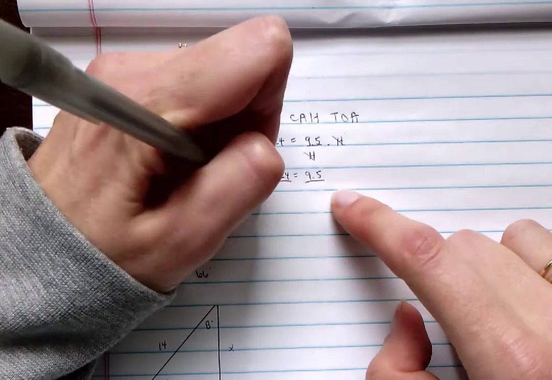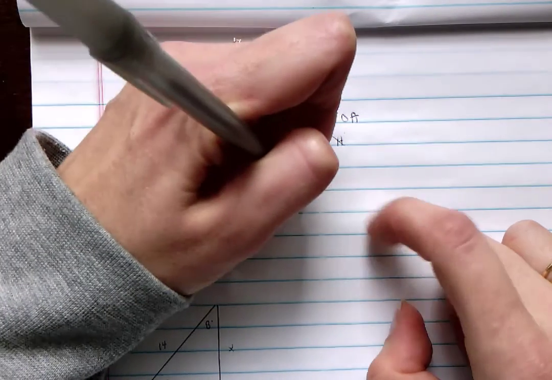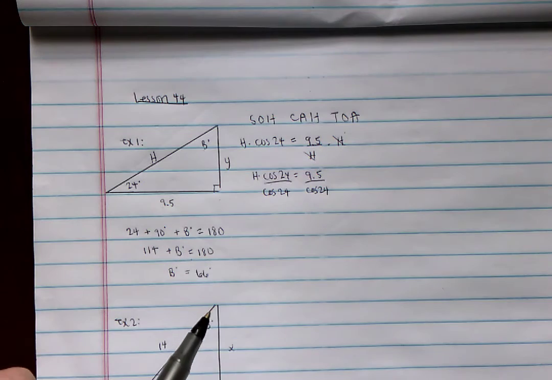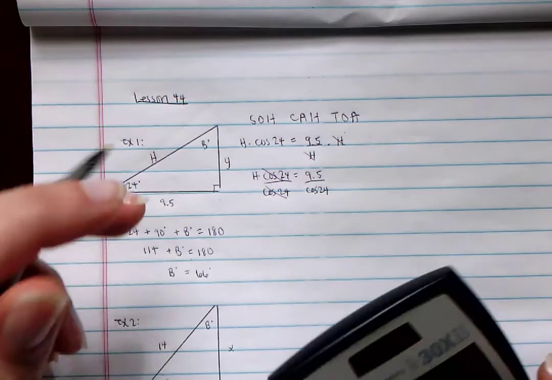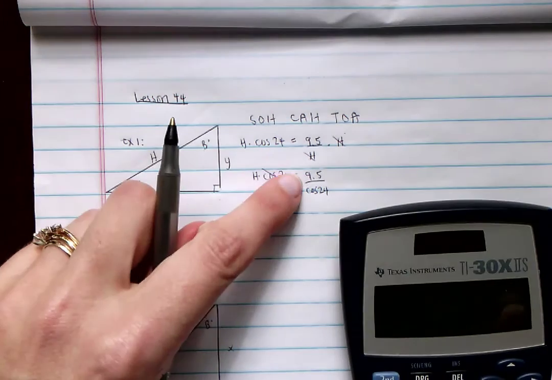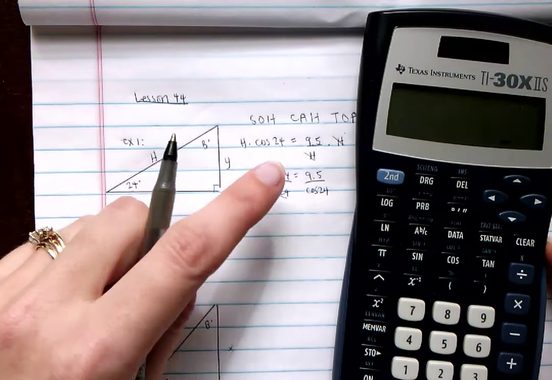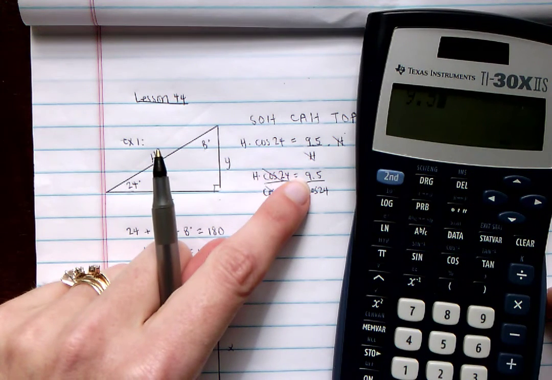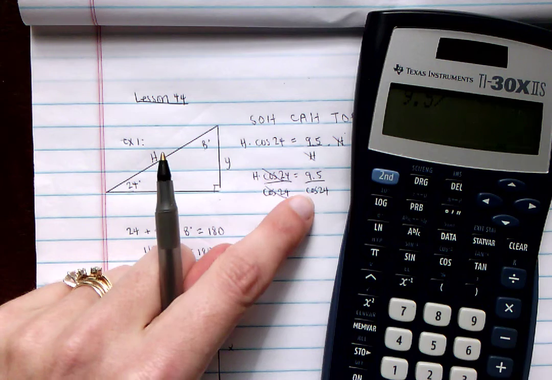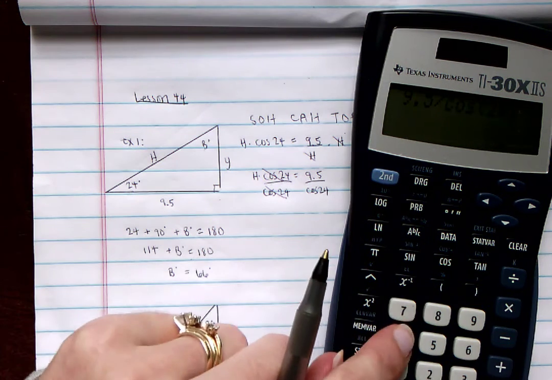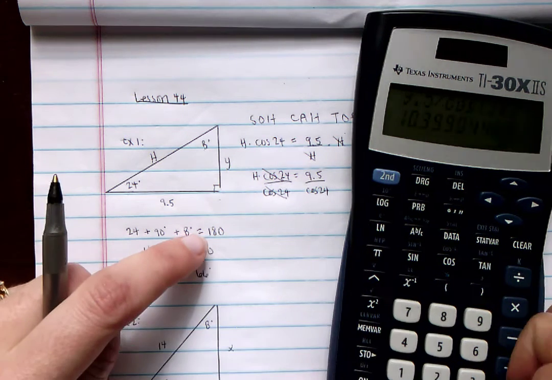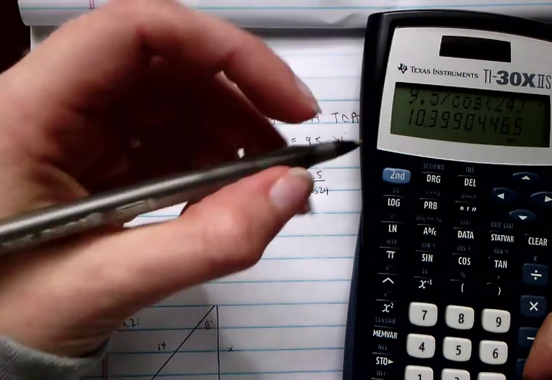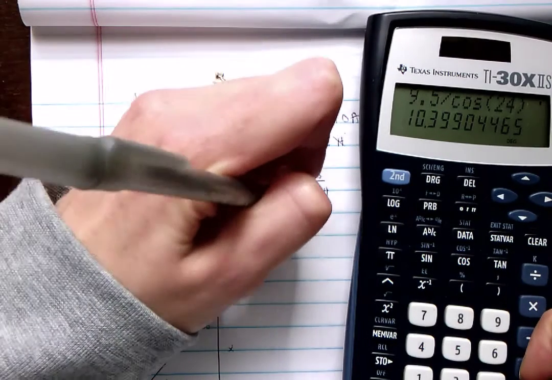So I'm going to divide both sides by cosine of 24. And then I'm just going to put that in the calculator. In the last lesson, you learned that you could put it in just as you see it, which is really nice. I'm going to clear this out. So h is equal to 9.5, so I'm going to type that in, 9.5 divided by cosine of 24. And again, make sure you're in degrees. And so I end up getting 10.4, basically, when it rounds up. So h is equal to 10.4.